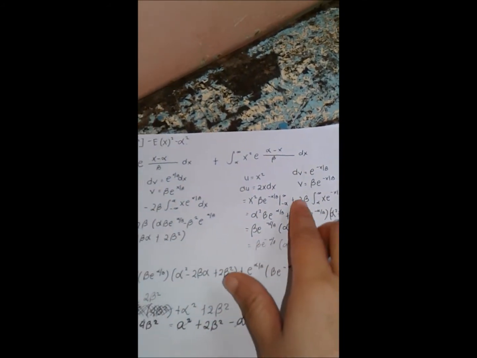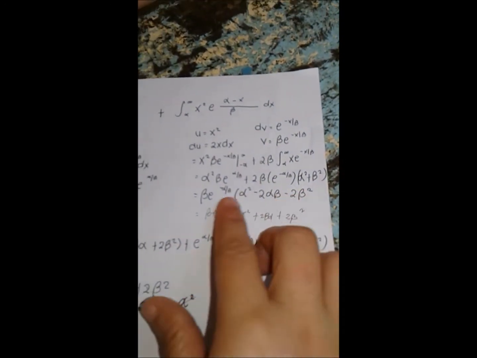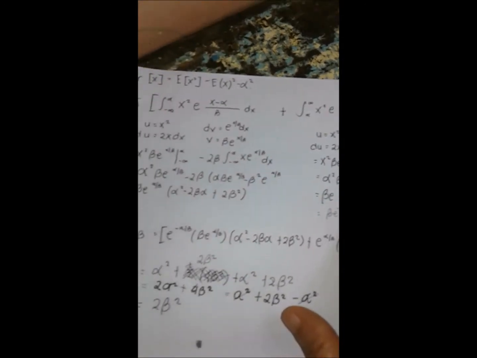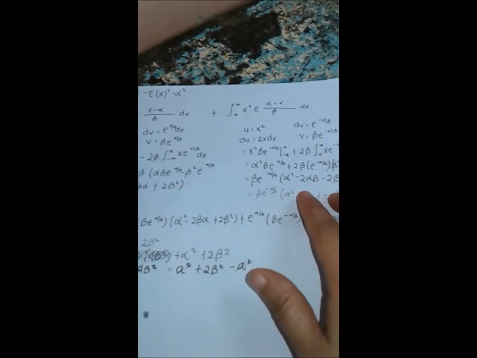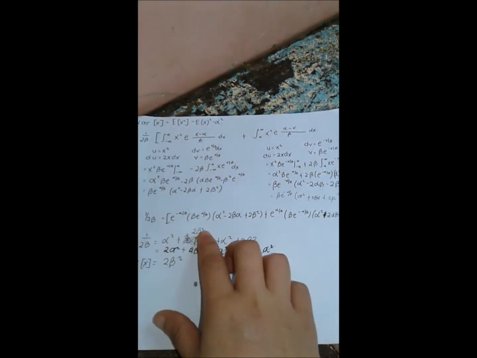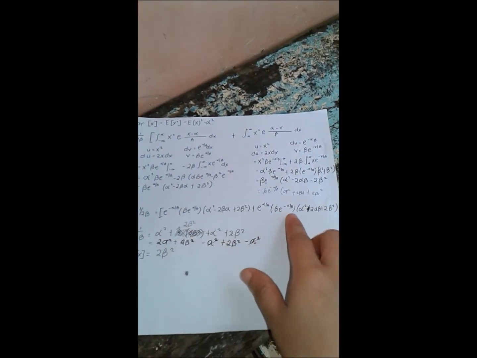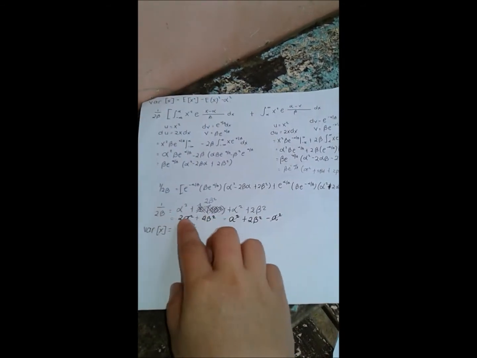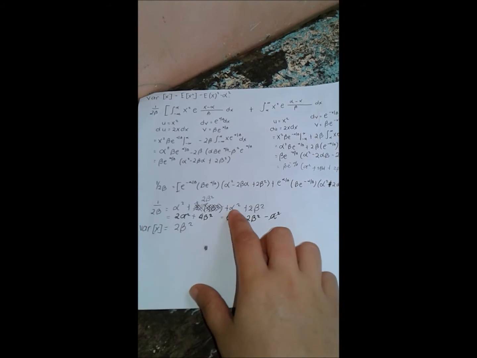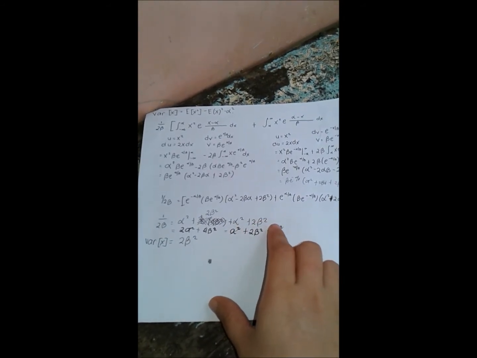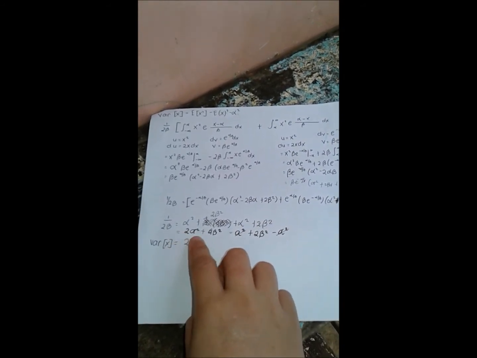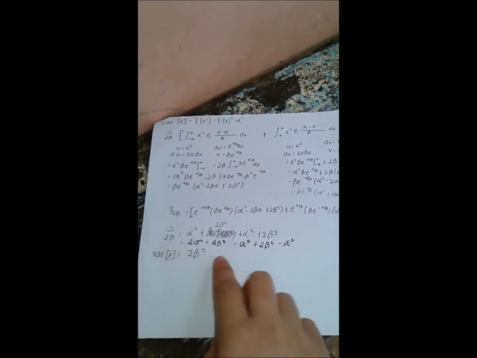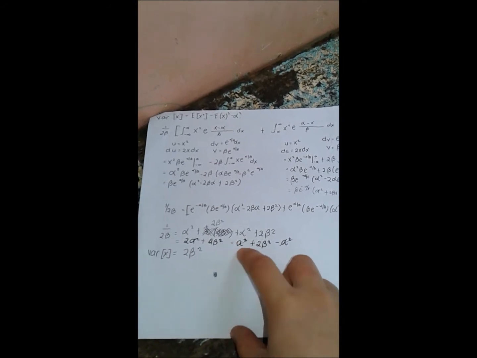So in this part also, we will integrate by parts. So given by uv minus the integration of v du. Combining the two, and this one, we arrive at this answer. So combine again, and we have α squared plus 2β squared plus α squared plus 2β squared. So we have 2α squared plus 4β squared. We have to divide by this one, so we have α squared plus 2β squared remaining.